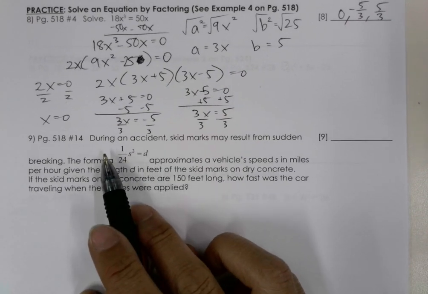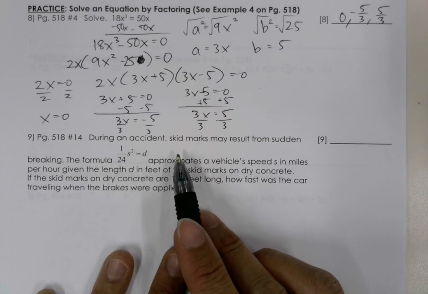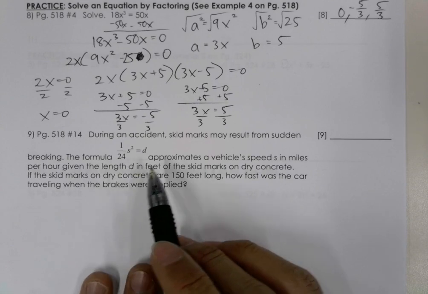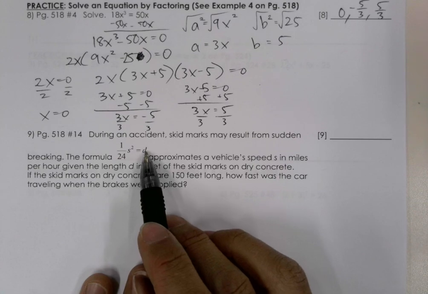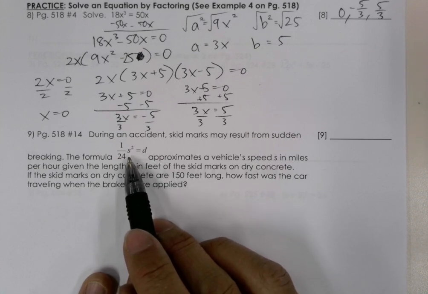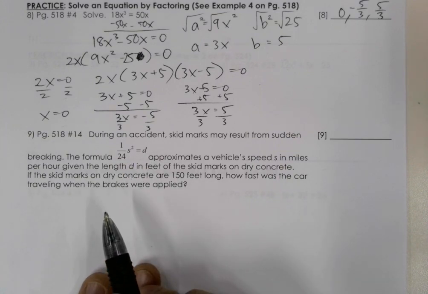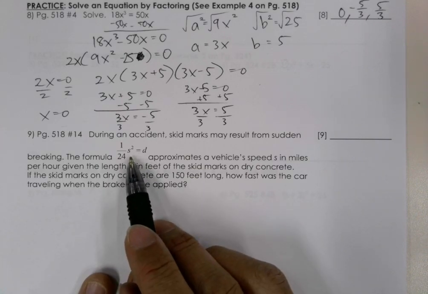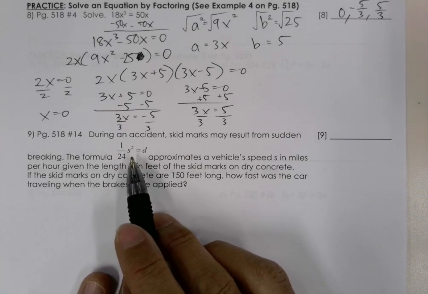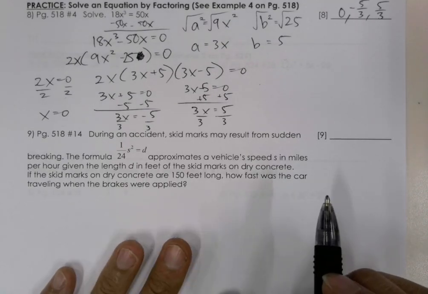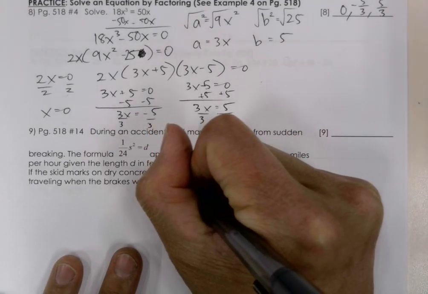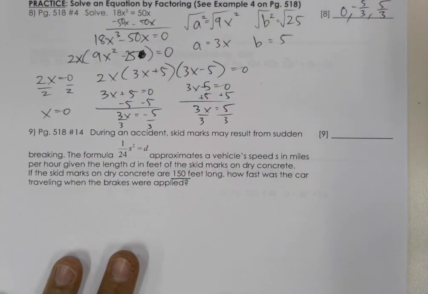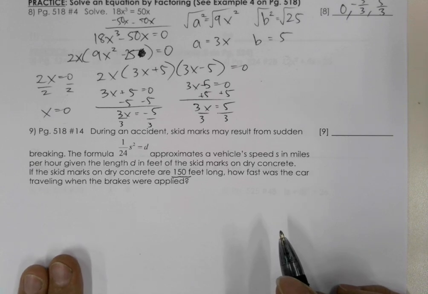Why don't we continue? We have this word problem. During an accident, skid marks may result, and the formula determines how long the skid mark is. D is how long the skid mark is. S is the speed in miles per hour. So we have 1 over 24 times S squared equals D, the length of the skid mark. The skid mark's length is 150 feet long, and now we are asked to find S, how fast was the car going in miles per hour.